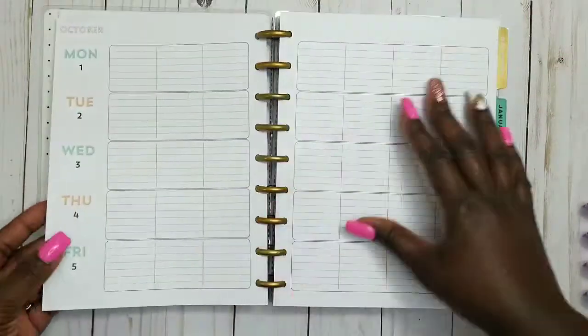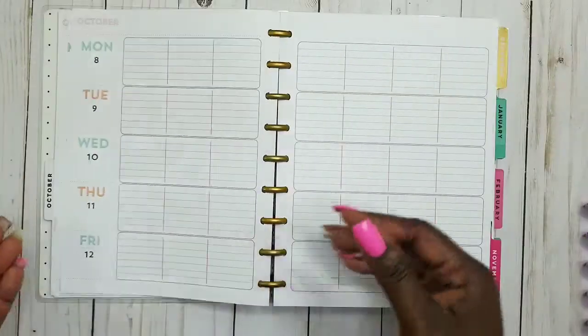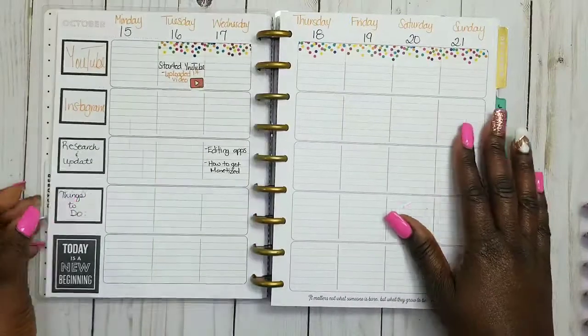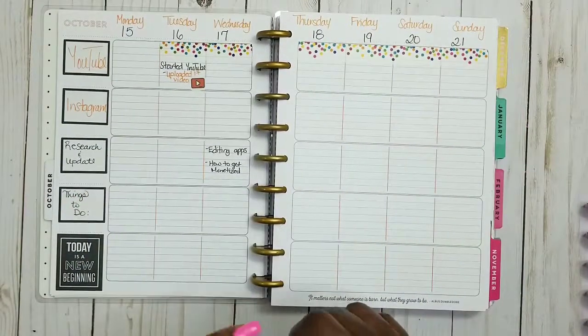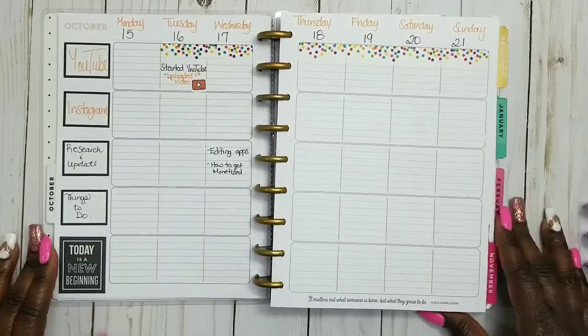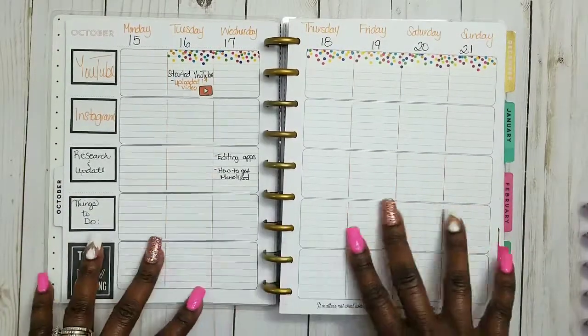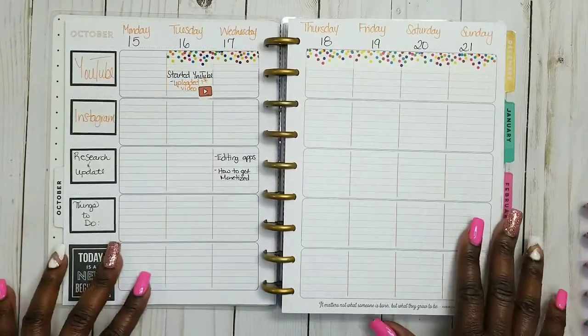And I was really trying to figure out what I want to use this for. This layout was new to me. I've never planned in this layout. And so I just kind of looked around on YouTube, and I came across Heather Kell's video, and she actually was using this same planner, and so that was a little bit helpful for me.